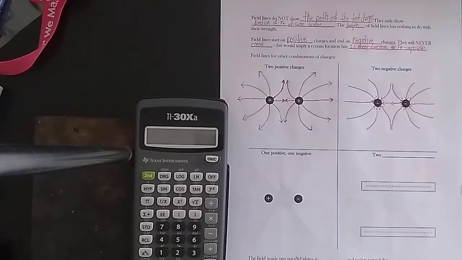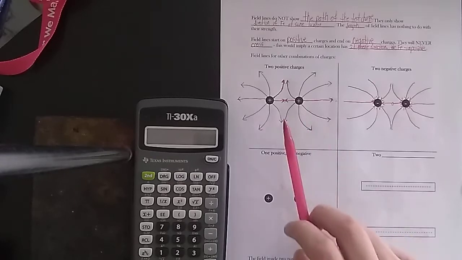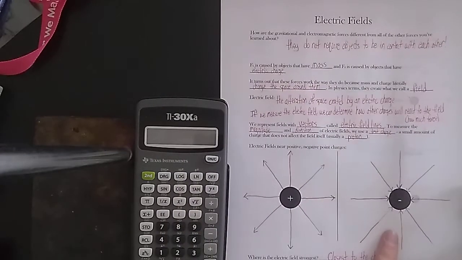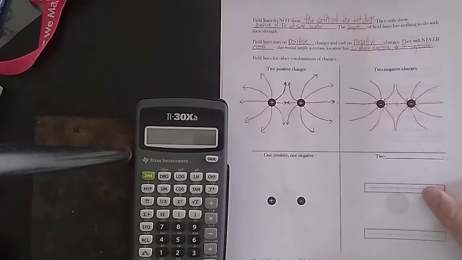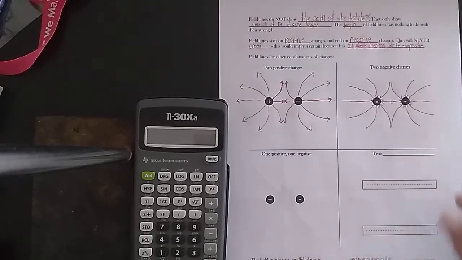Okay, I think I've drawn those right. A third charge distribution that you need to be aware of. Okay, notice that again, just like with the single positive, single negative, these are just kind of the inverses of each other. The arrows are just pointing different directions. Same thing right here. The arrows are just pointing in different directions.